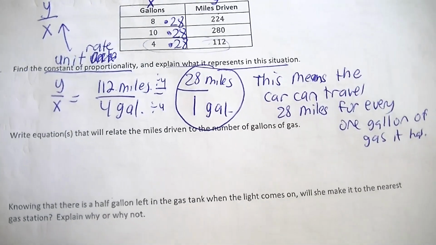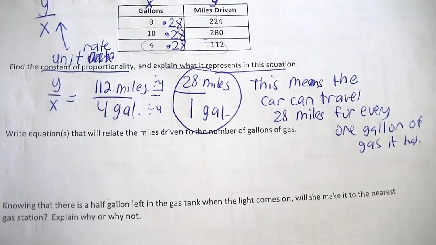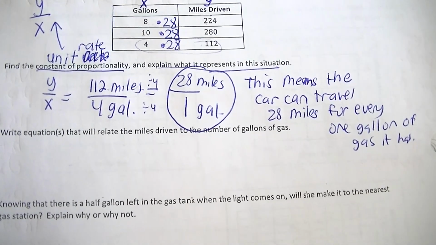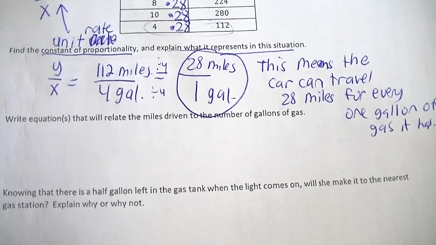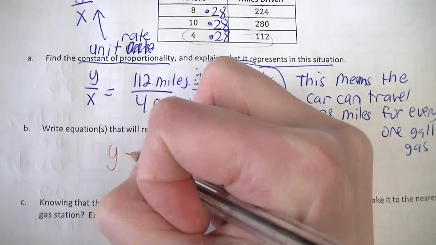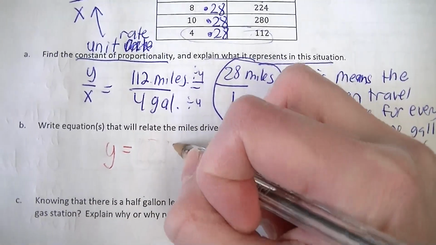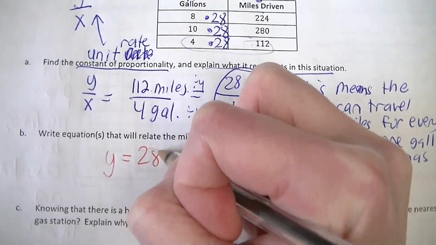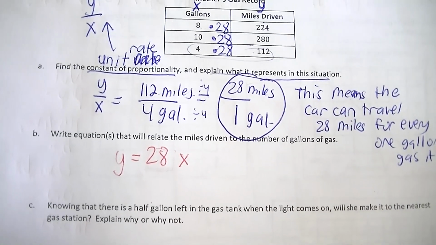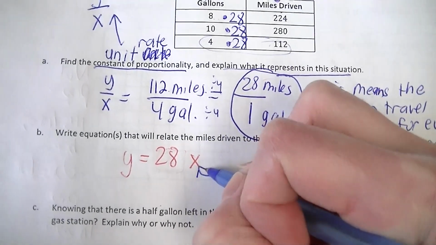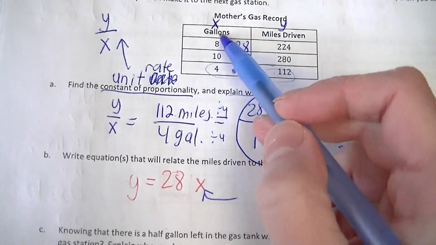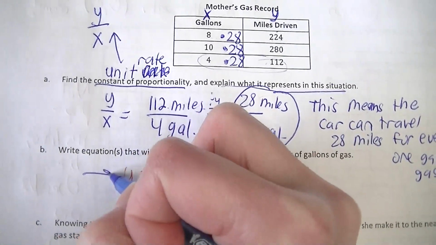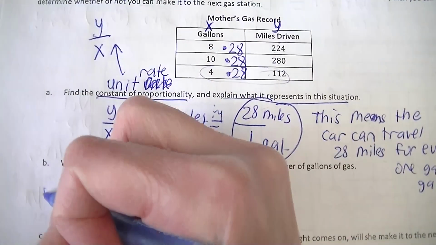Okay. The next part of this problem says write equations that will relate the miles driven to the number of gallons of gas. So as I've shown you, you want to start off with writing y equals, and then you're going to leave a space right here for your unit rate times x. And since we do know the unit rate is 28 miles per gallon, we can write the 28 right there. And of course, I definitely always want you to label. So this x represents gallons. And then y, which is the dependent variable, is the miles driven.